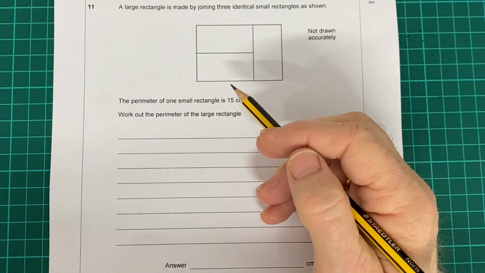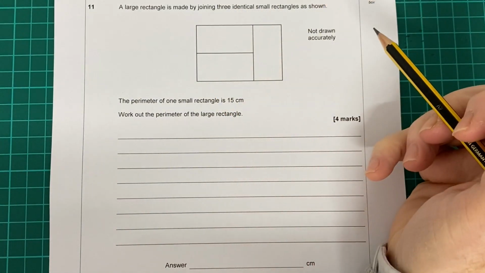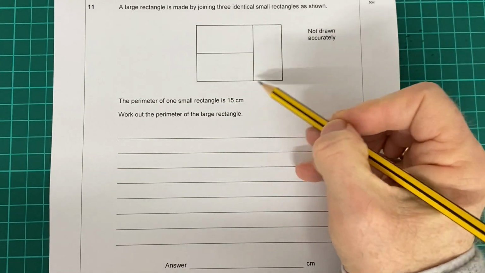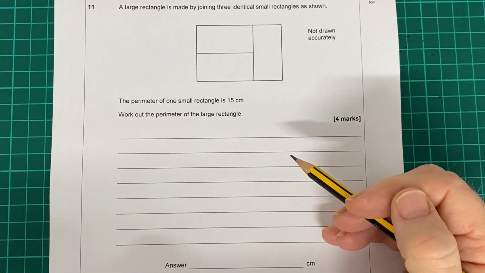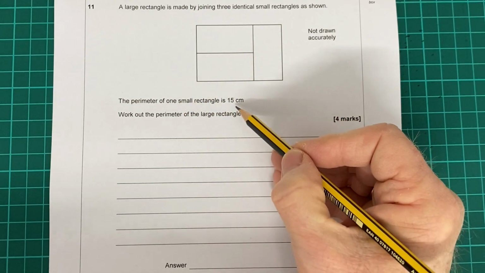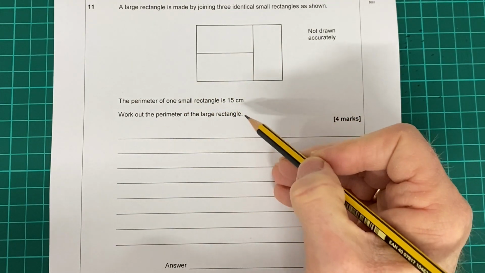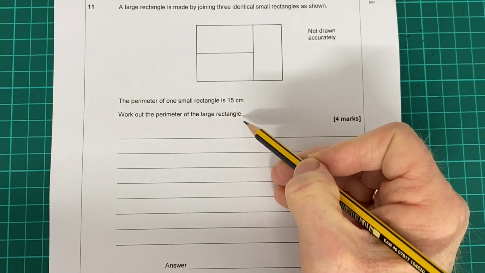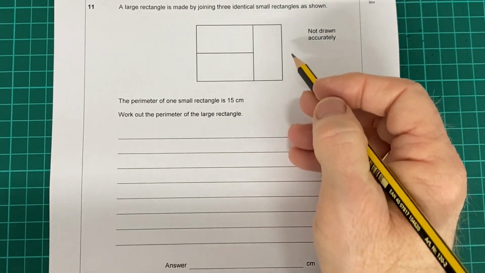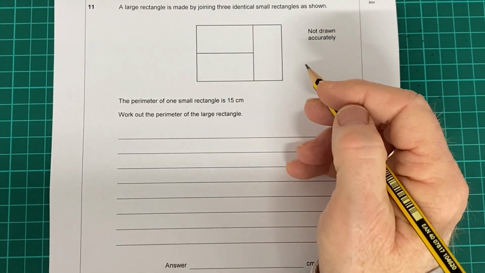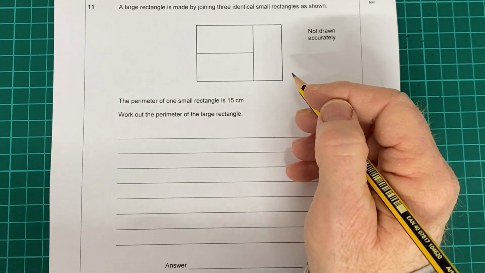Question 11. A large rectangle is made by joining 3 identical small rectangles as shown. The perimeter of one small rectangle is 15 centimeters. Work out the perimeter of the large rectangle. Well, one of my students said to me it's like a logic problem, and that's exactly how we should view it. It's just a puzzle to solve.